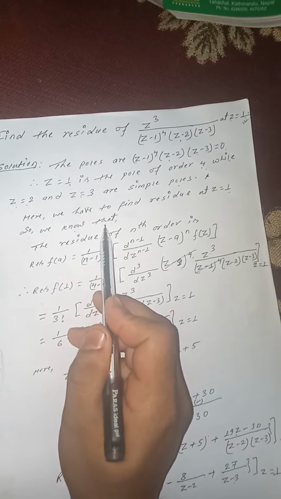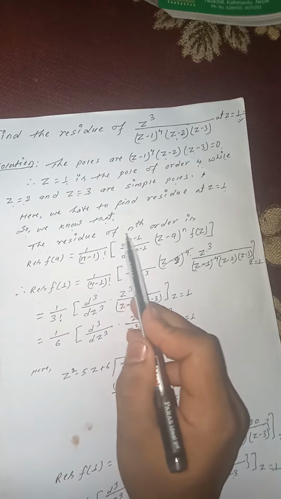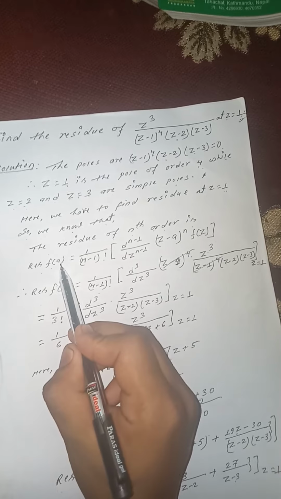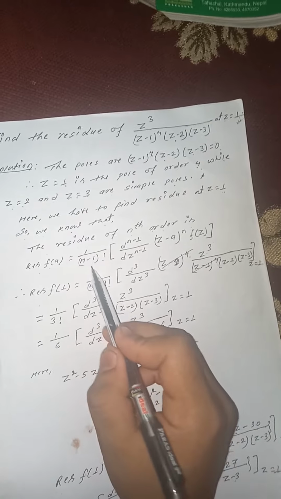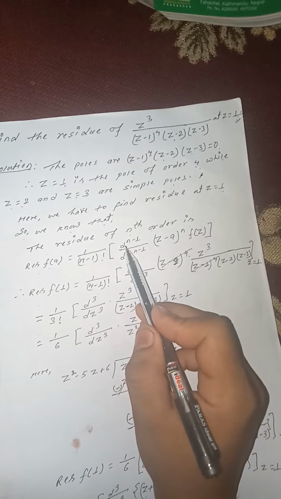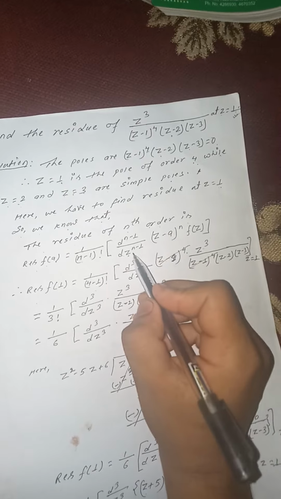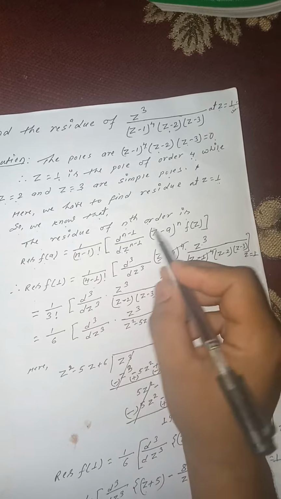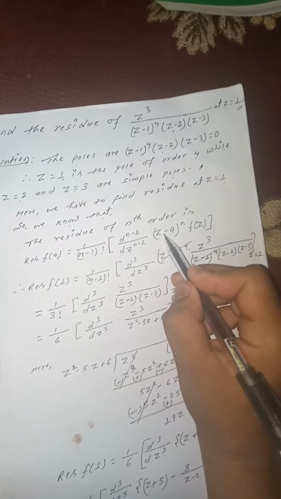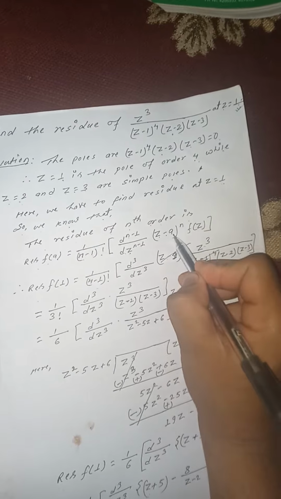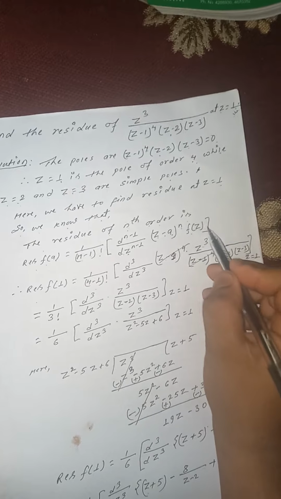We know that the residue at a pole of order n is 1 by (n minus 1) factorial, d to the power n minus 1 by dz to the power n minus 1, of (z minus a) to the power n times f of z.